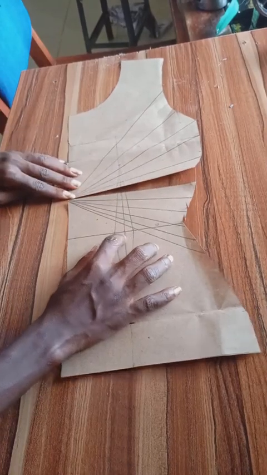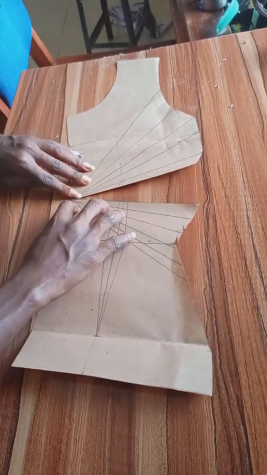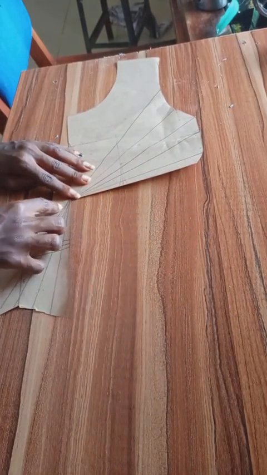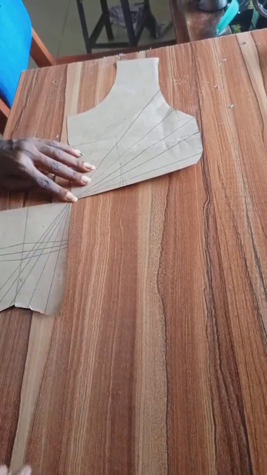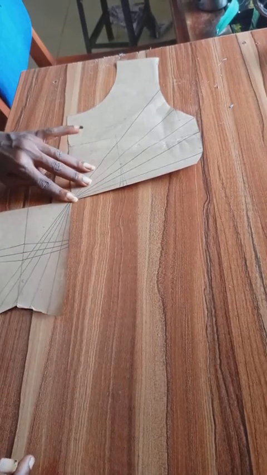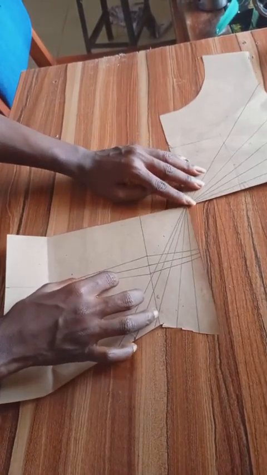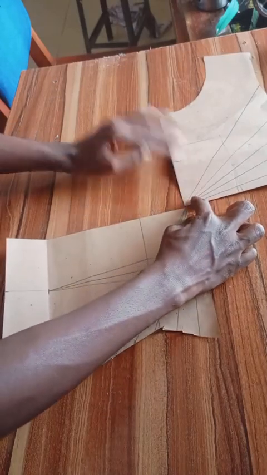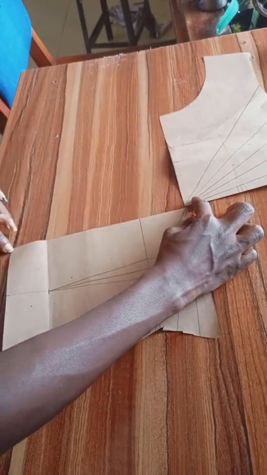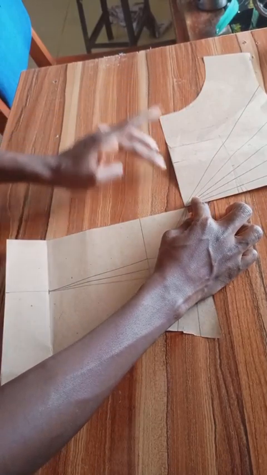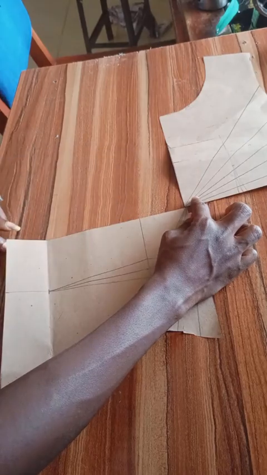So what you want to do is just to make it like this. This point will still meet, but you just rotate it like this until this one comes to this point. Can you see what we have? So the center front is going to be like this, like this.